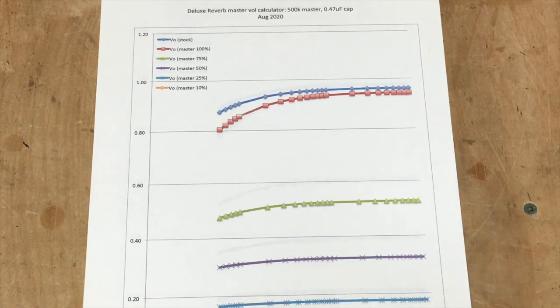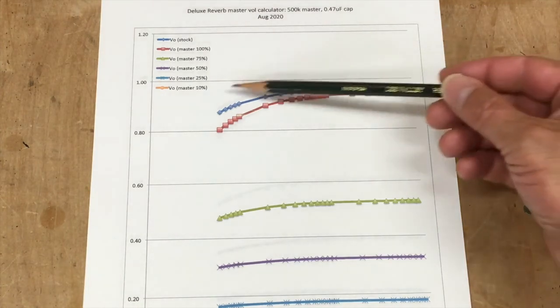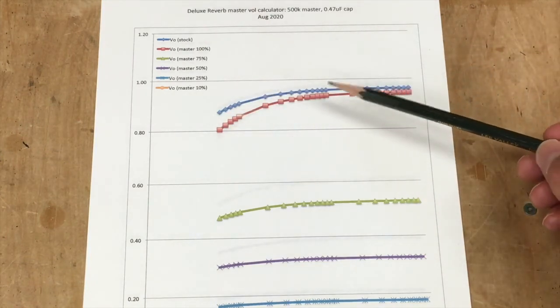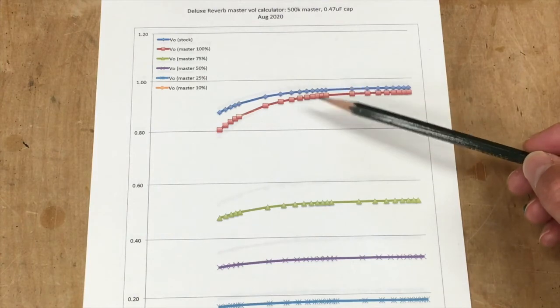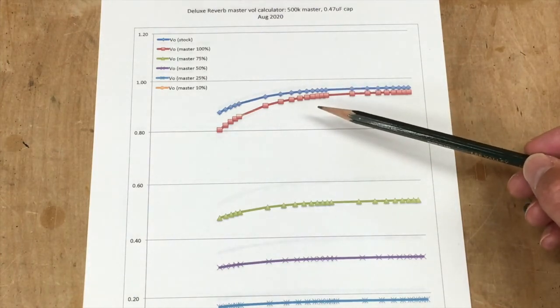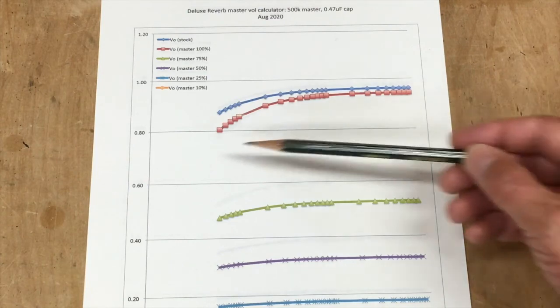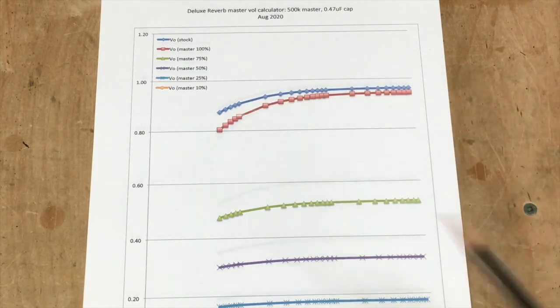Now, as you may be aware, there's still some things we haven't played with. For example, the original value of C1 is 0.1 microfarads, and that's the case in this particular simulation as well. What I can do is mess around with that in addition to the capacitance C2, and if I take it off the stock value, maybe I can get closer to the stock response.